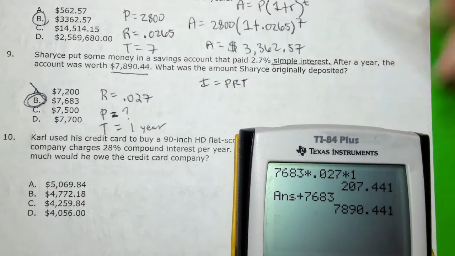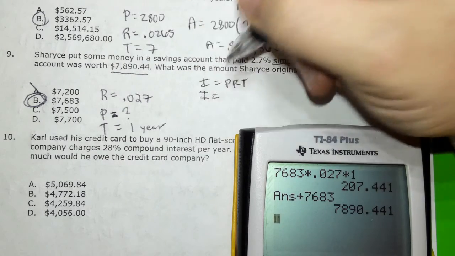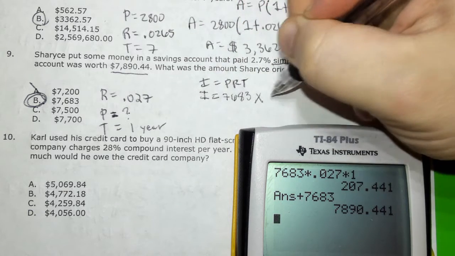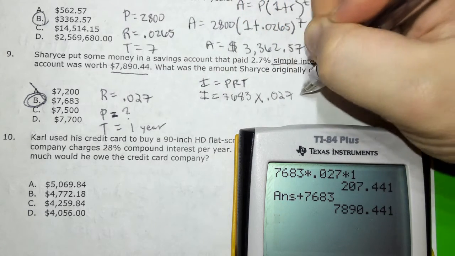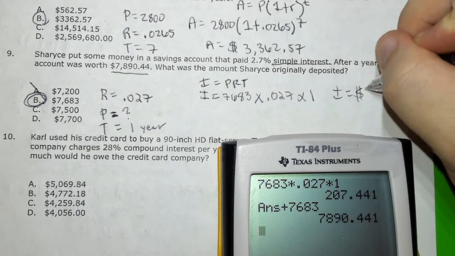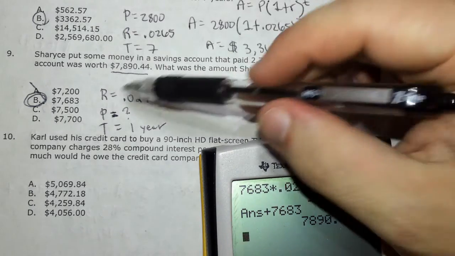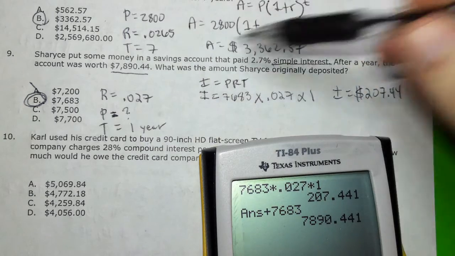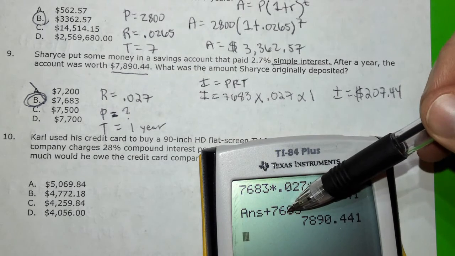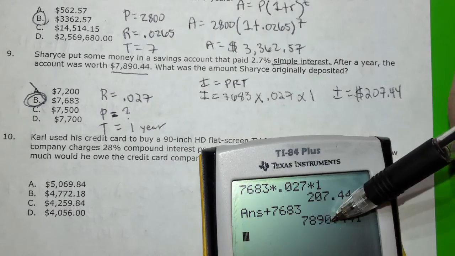Okay, and once again, all I did was I took the answer choice and worked backwards. So I know I gives me the interest, so I had to take the principal, 7,683, and multiply it by my interest rate times the time, which is 1 year. That gave me 207.44, which is my interest, but I have to add that back to the principal to get the total amount the account was worth. Interest plus principal, total amount the account is worth, which is right there.